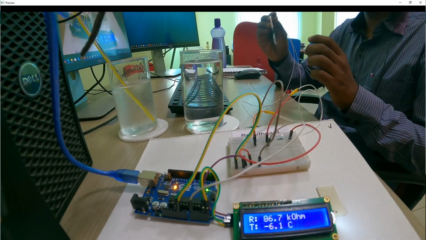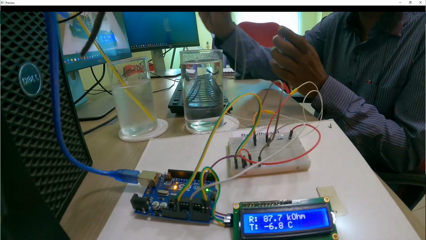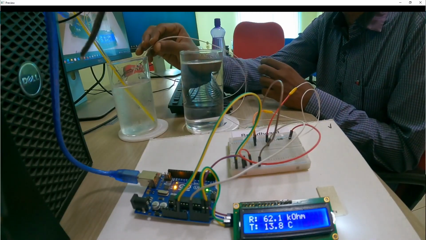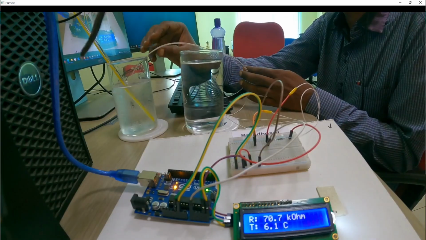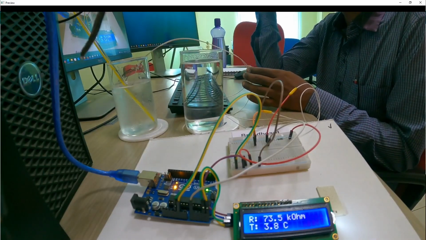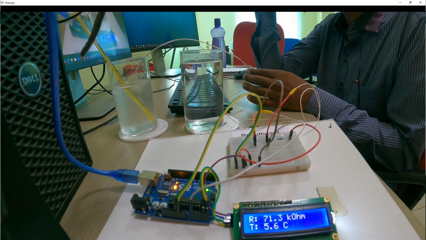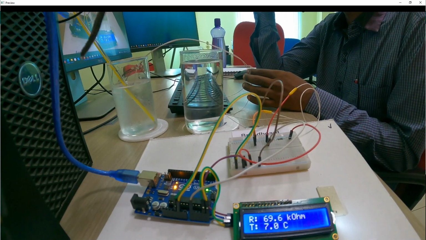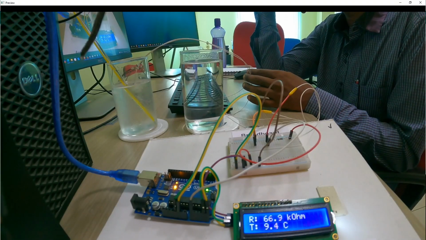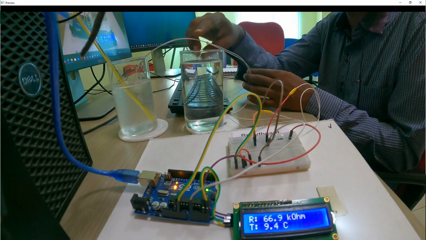So let's do one thing. I'll go back to this ice water where I expect the temperature to be close to 8 degrees Celsius. As you can see, the temperature is now correctly being predicted as around 9 degrees Celsius. It has slightly warmed up from the time we did the experiment.